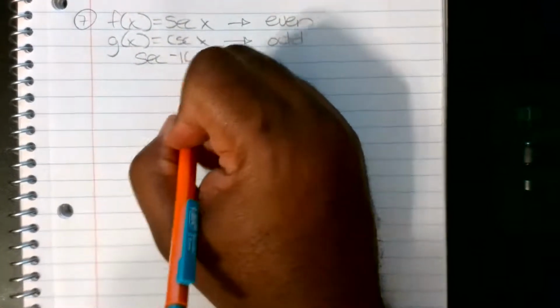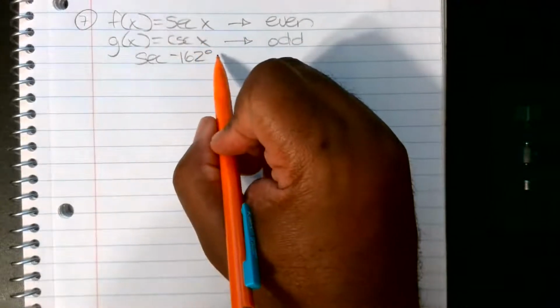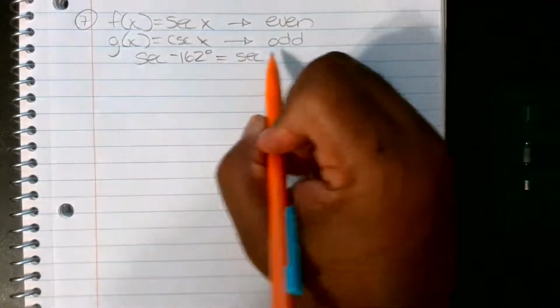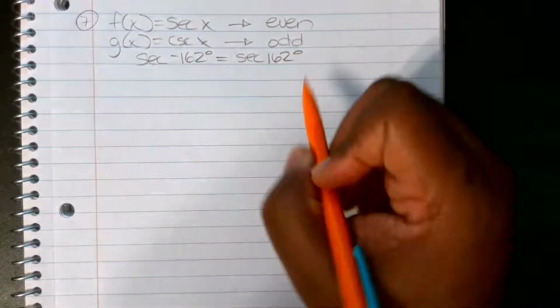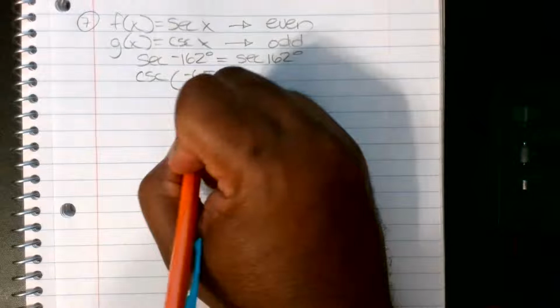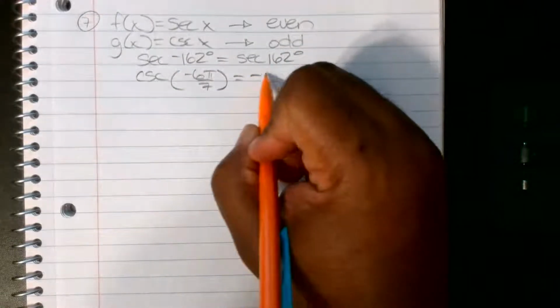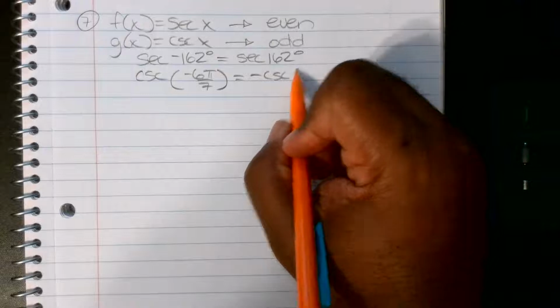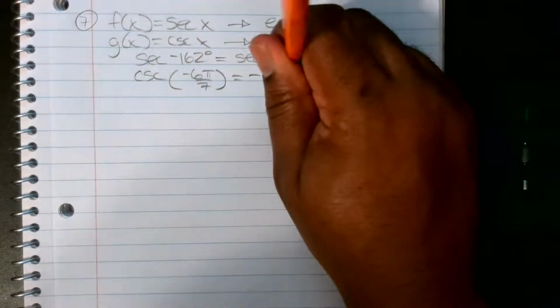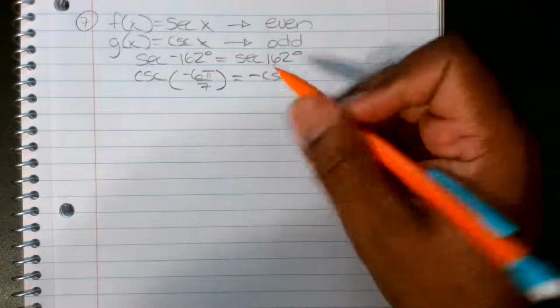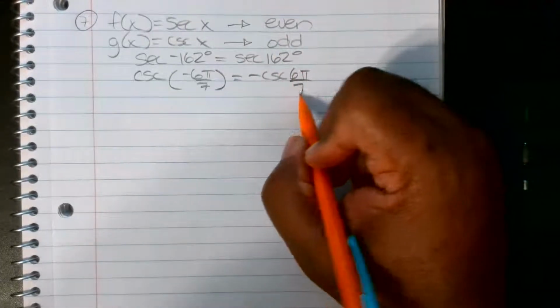Knowing this, secant of negative 162 degrees, because secant is even, is equal to secant of positive 162 degrees. Similarly, cosecant of negative 6 pi over 7 is equal to negative cosecant of 6 pi over 7.